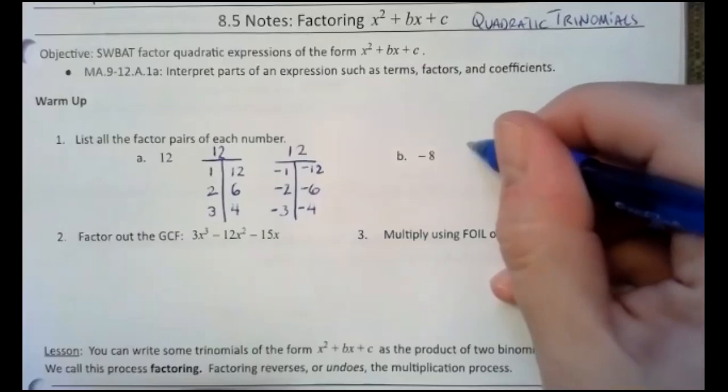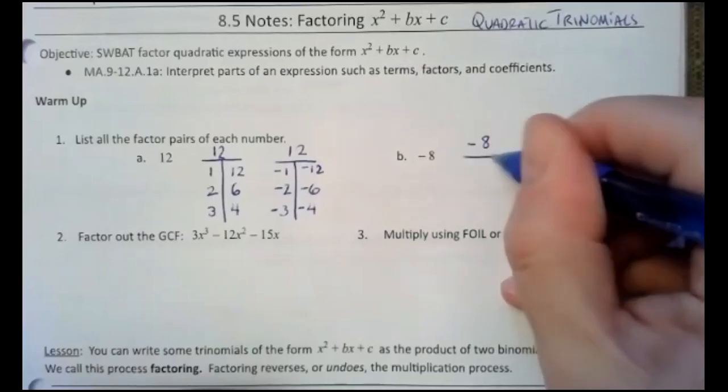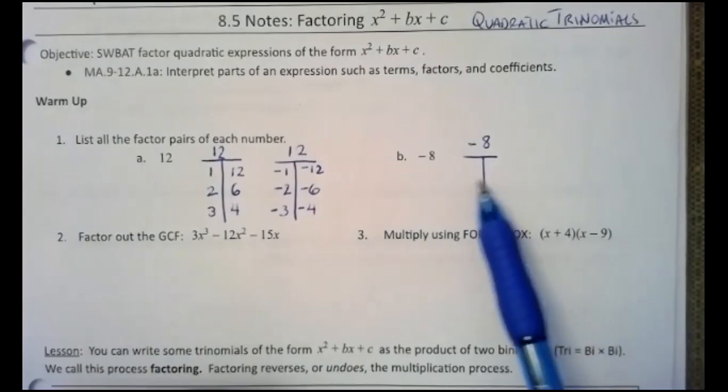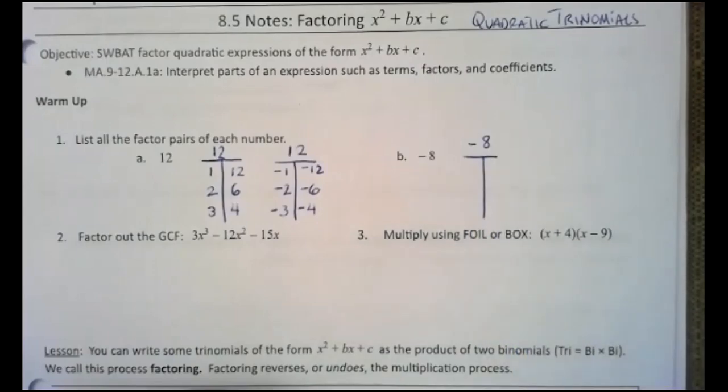Let's do this again for the number -8. Let's make a T-chart with -8. I'll take anybody in the chat. Give me a pair of numbers that multiply to make -8. I'll take anybody's first. I may not write it down first. Okay. I have 1 and -8. I have 4 and -2. I'm not going to write any of those down, but they are correct.